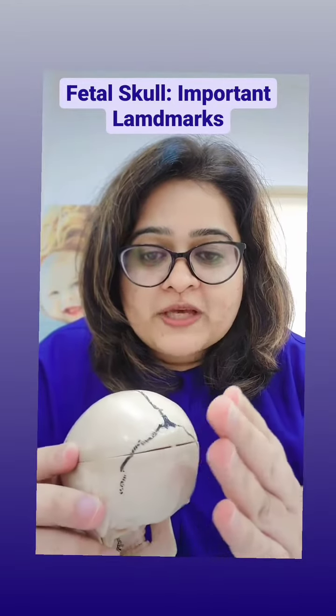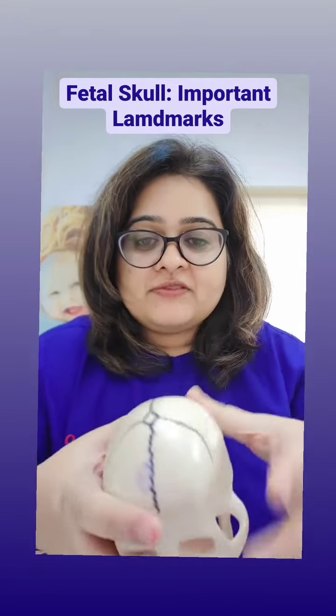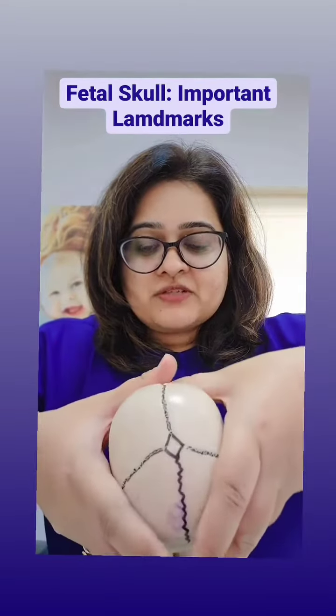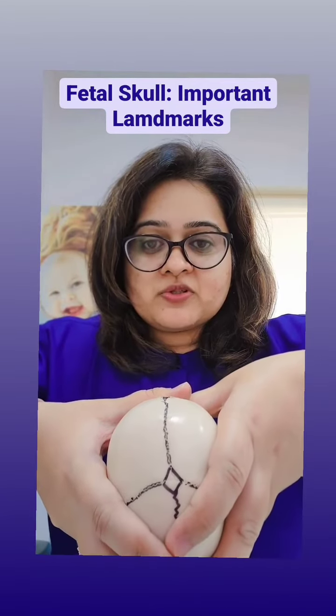Also important to know is we have the occiput behind, the sinciput in front, and we have the vertex here, which is formed by the anterior fontanelle in front, the posterior fontanelle behind, and the parietal bones on the side.